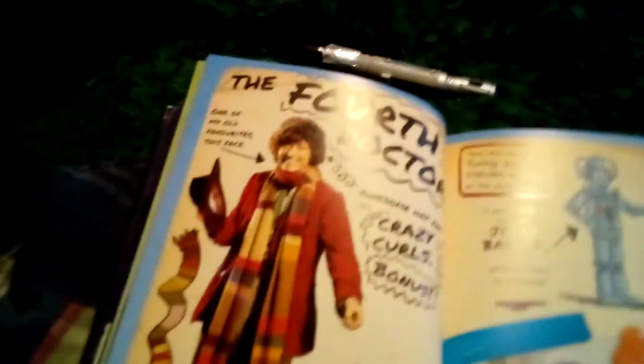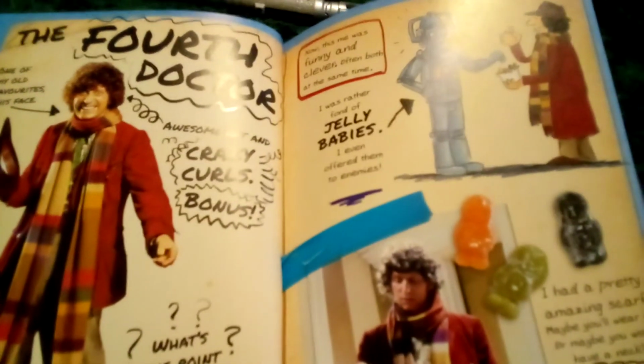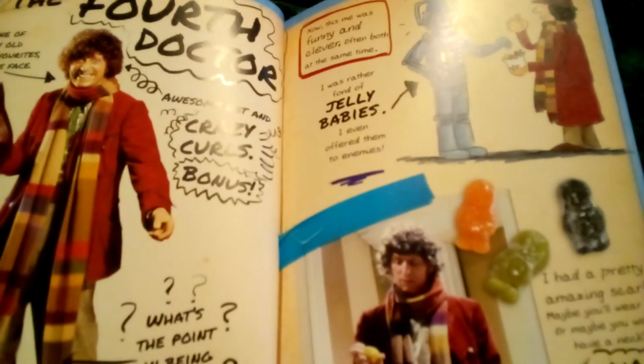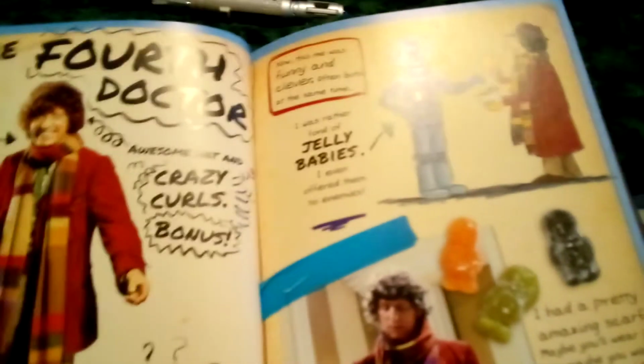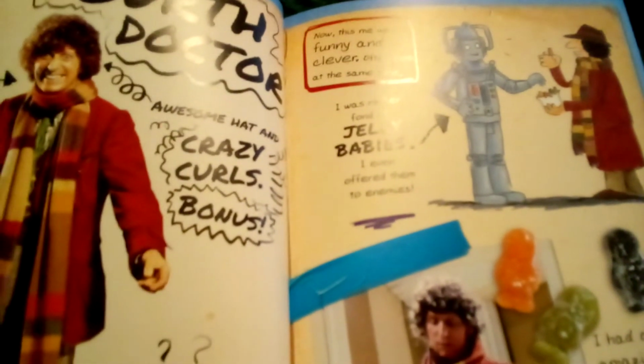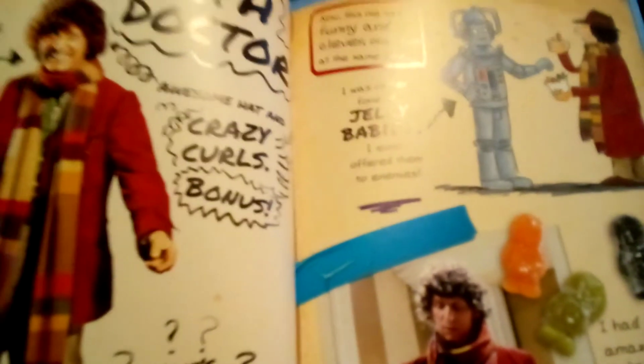And there's the little jelly babies. Yeah, it says, I was rather fond of jelly babies. I even offered them to enemies. Which is very funny, and shows in the cartoon depiction that he offered a jelly baby to the Cybermen.